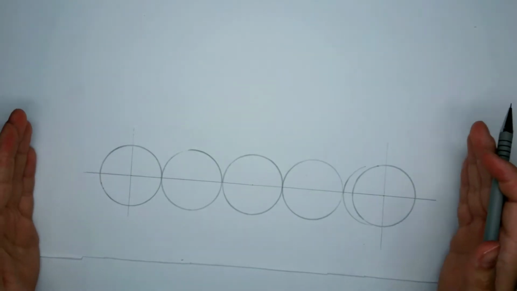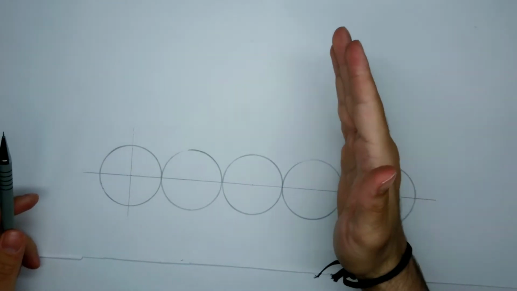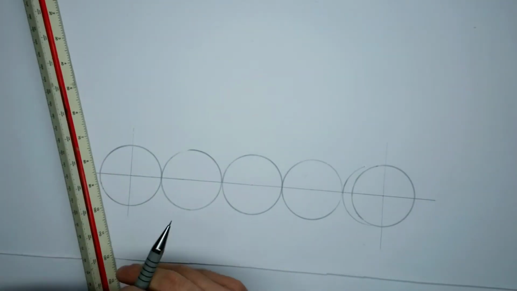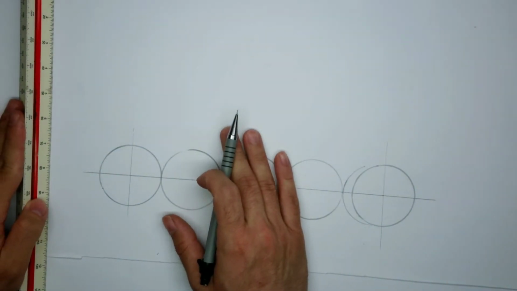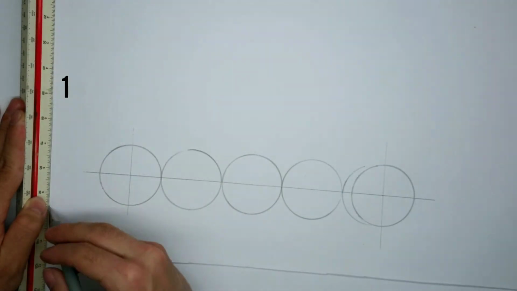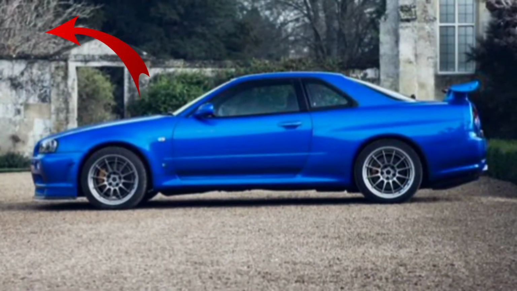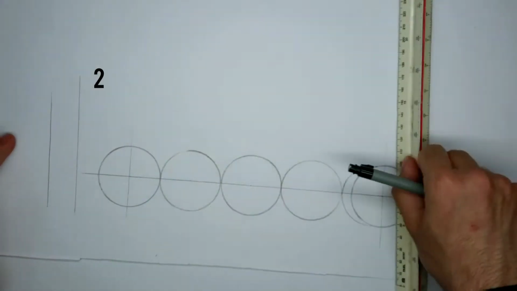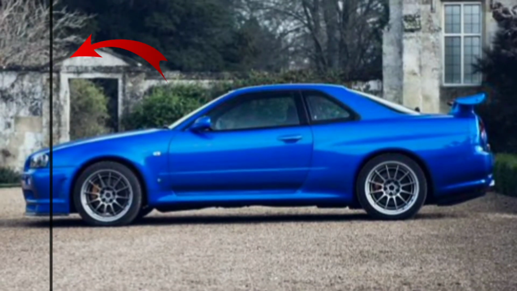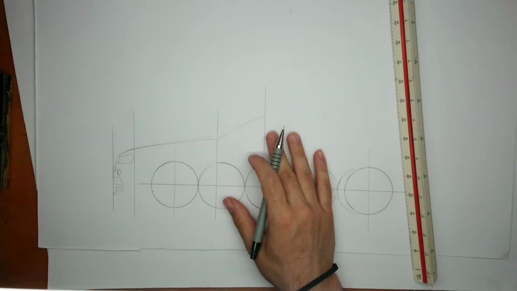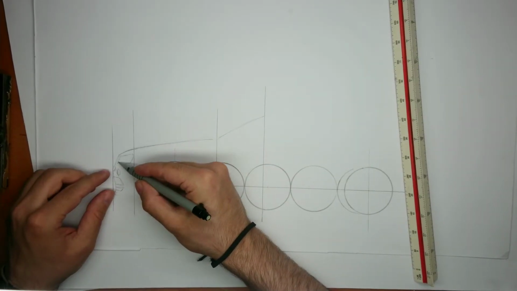Then we have to divide the car into 9 vertical parts. It can be divided into 3 parts, but 9 parts is much better and easier for beginners. The first line is drawn exactly in front of the car, just like the picture. The second line is drawn exactly behind the lights. This means that the car lights are always drawn between lines 1 and 2.